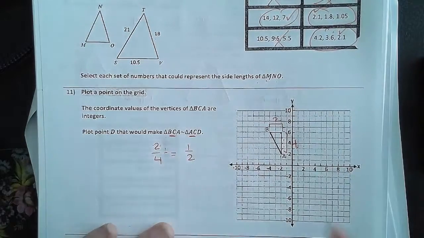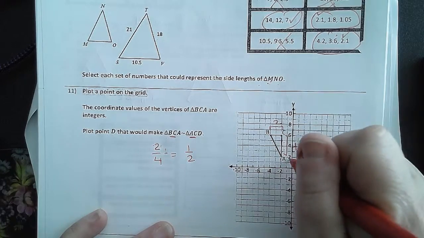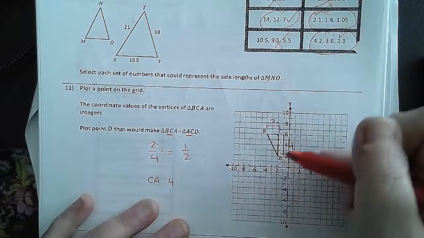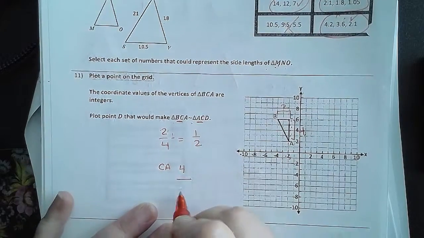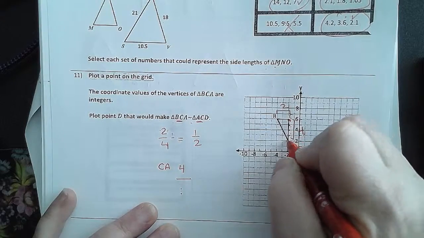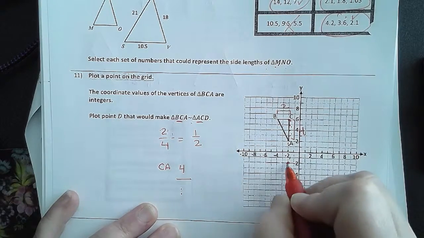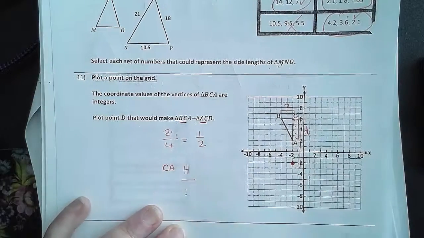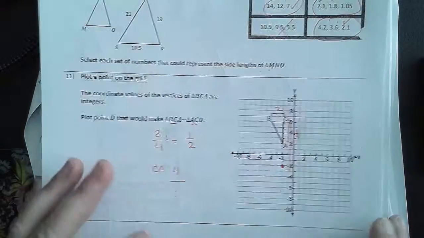I know that CA is equal to 4. So I need a CD that's going to give me a ratio of 1/2. So it's going to be 8. So this is going to have to be 1, 2, 3, 4, and then twice that, 1, 2, 3, 4. So this is the point because this length has to be twice what the smaller corresponding side is. That one's tricky. Take a step back and look at it a couple of times and try to draw it out again.